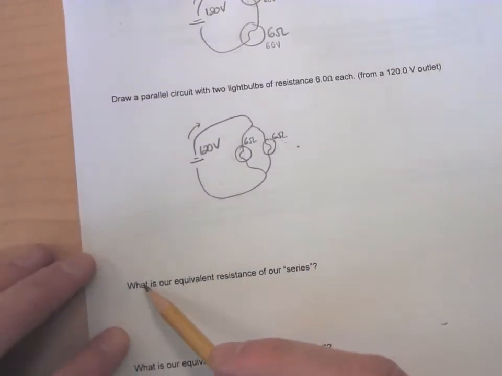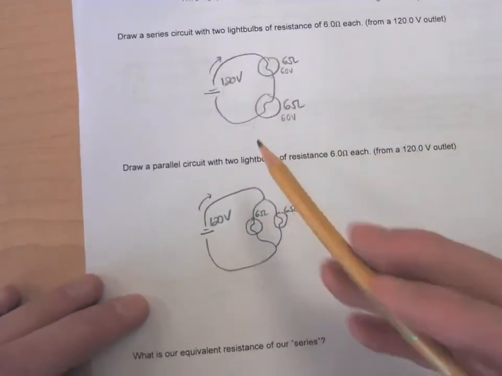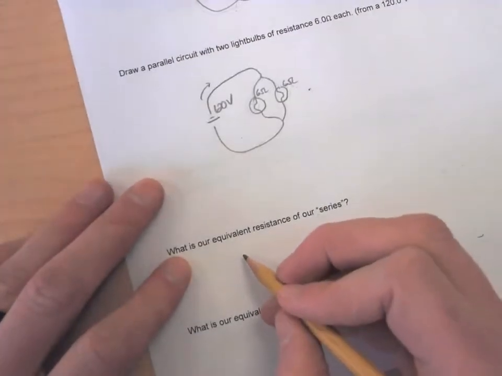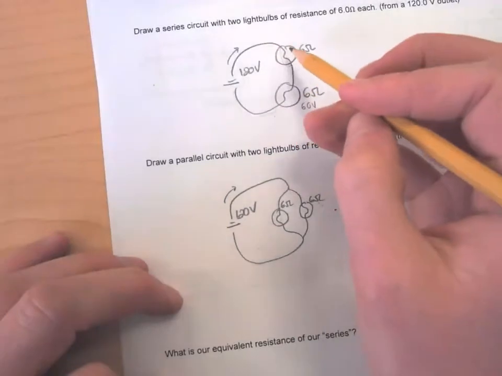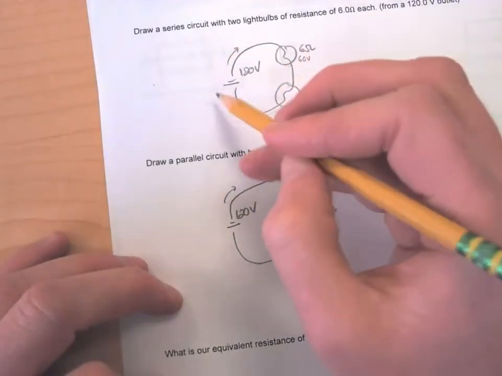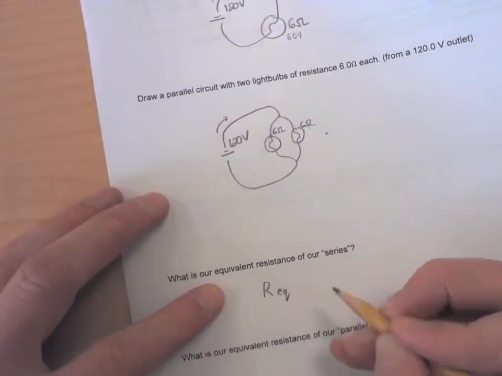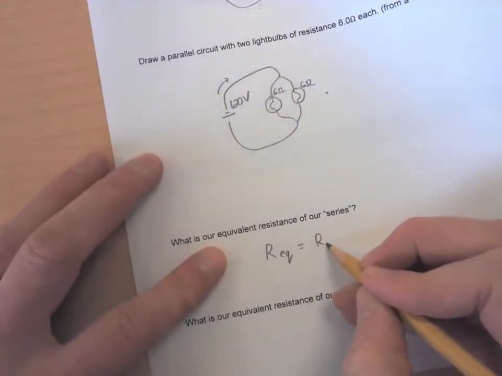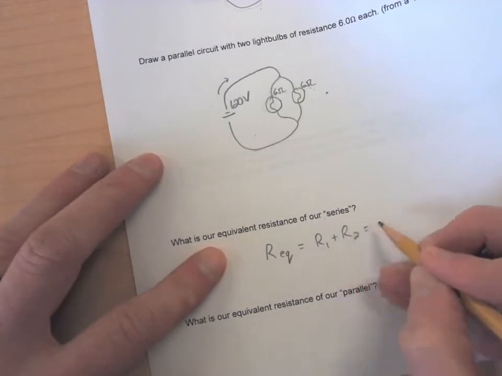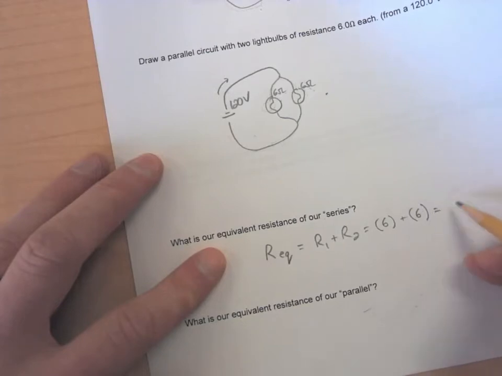Okay, from last day, what is our equivalent resistance of our series? That one up there. Well, if we remember, equivalent resistance just means the overall resistance of the whole circuit, not just the light bulb, which is 6, but what's the resistance of the whole circuit? Well, we use Req is R1 plus R2, and in our case it was just 6, and another 6.